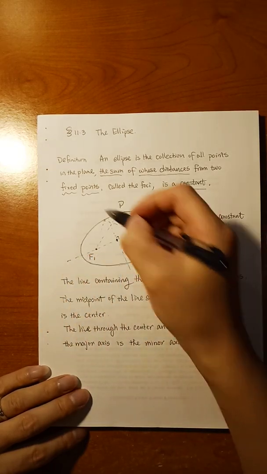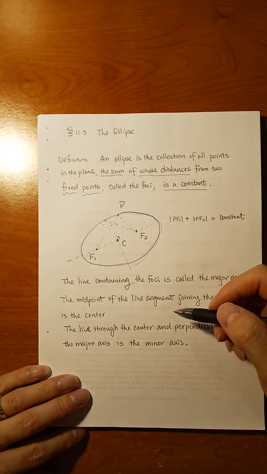So this is a major axis and this is a minor axis.